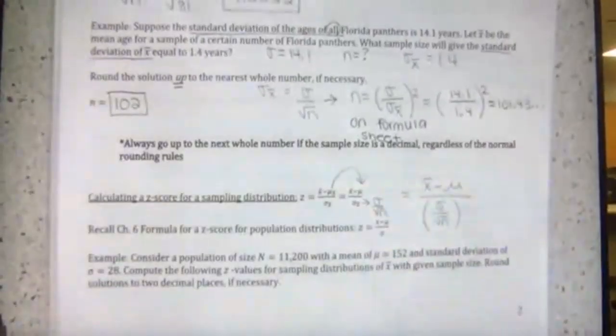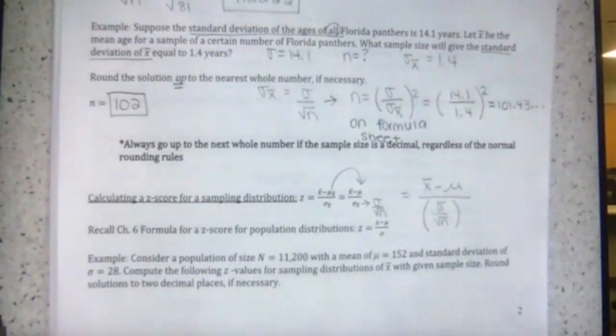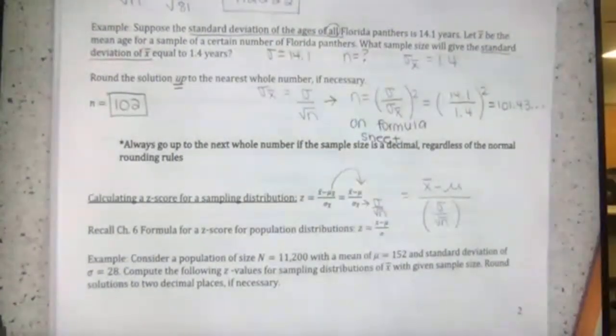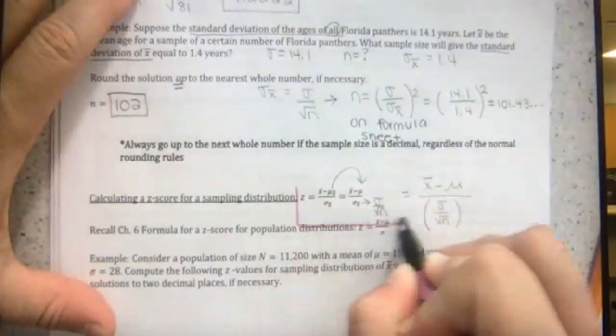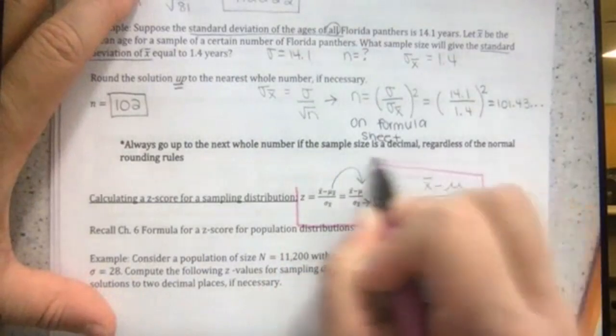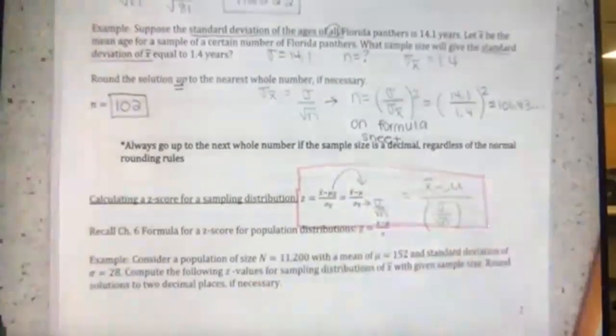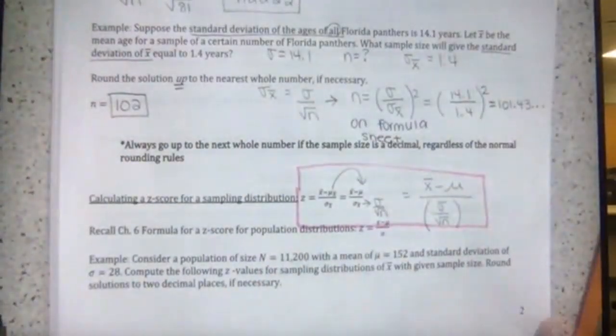I know it's a complex fraction, so we usually don't write it like this, but this is everything you need to know in one shot. And this is on your formula sheet.